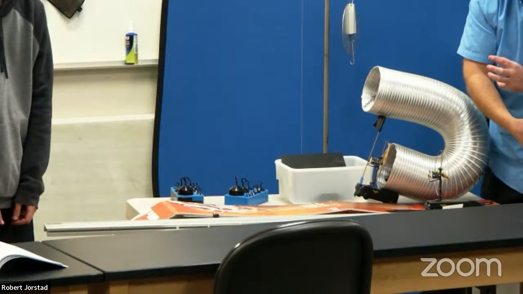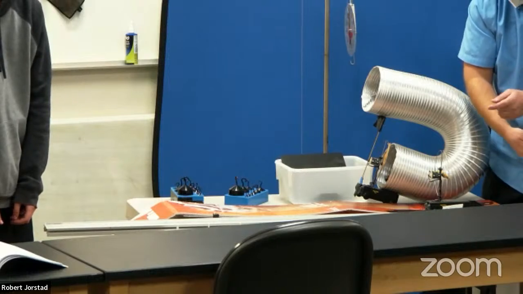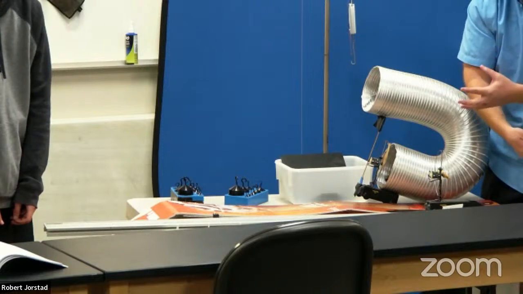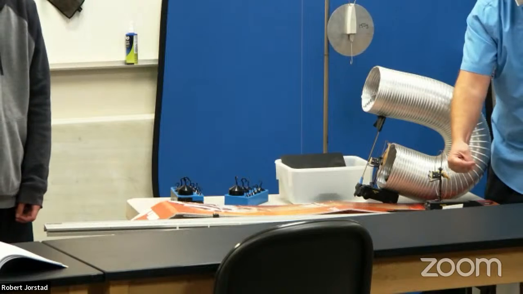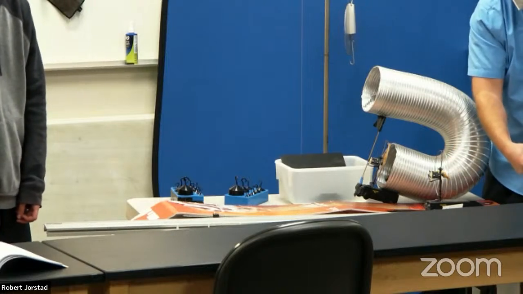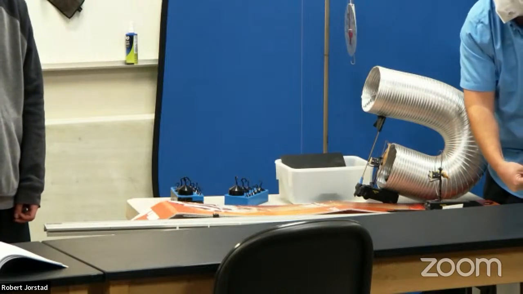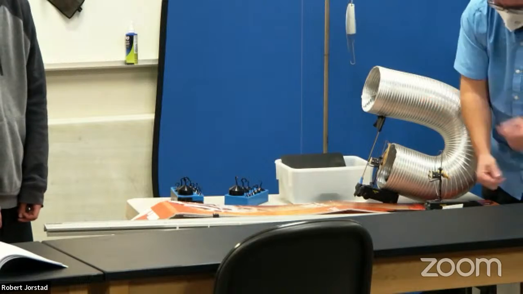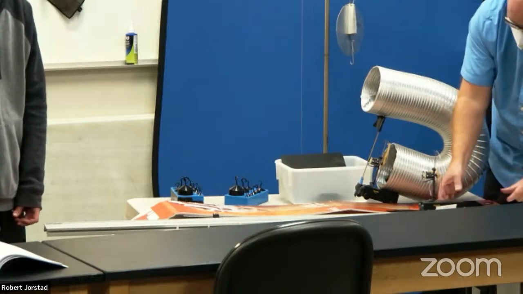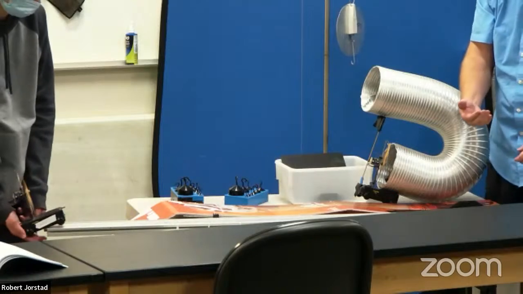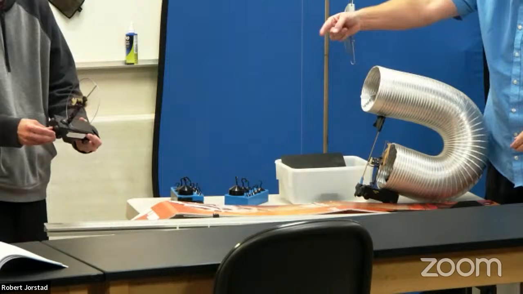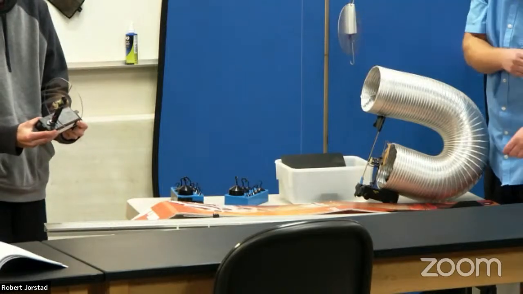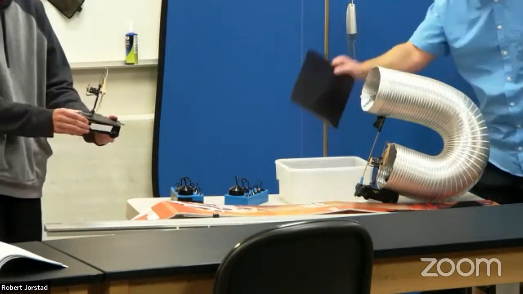What object, so to speak, is pushing on the cart? The air. The fan pushes the air this way. By Newton's third law, the air pushes on the fan that way, right? Nothing crazy. Then you can turn it to the middle to turn it off on this end. All right, so now we're going to try it again.